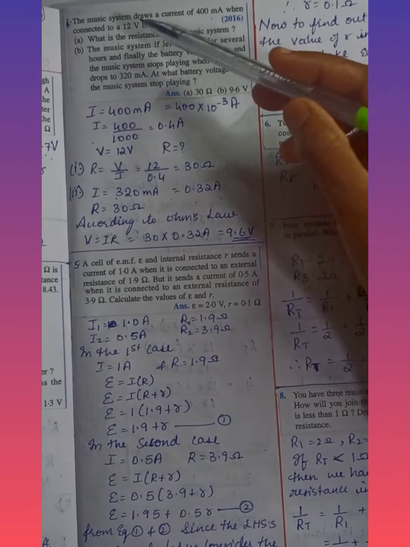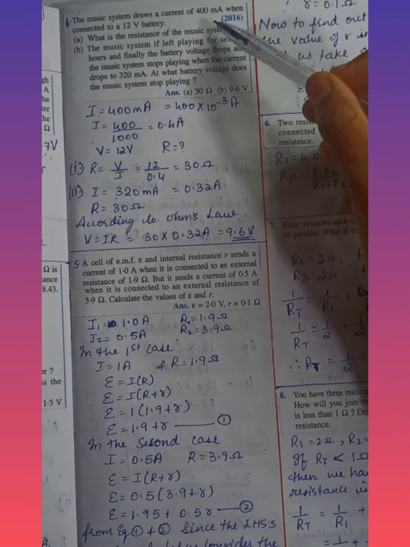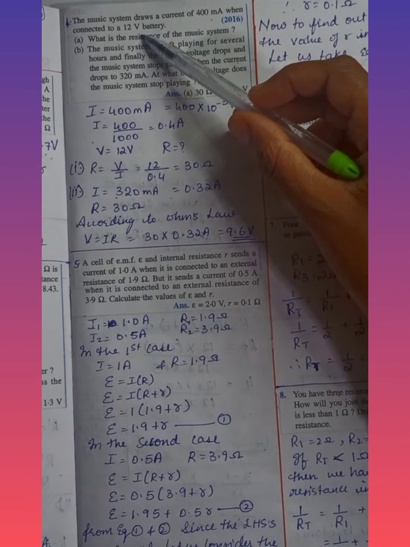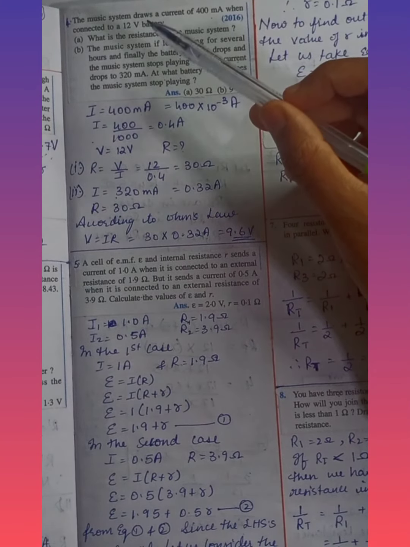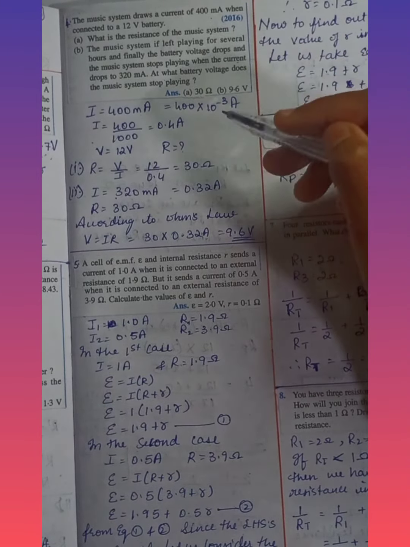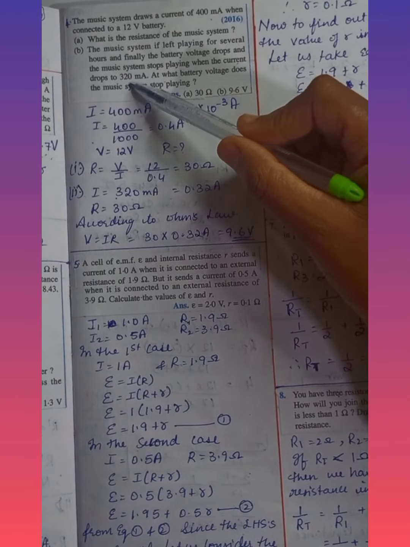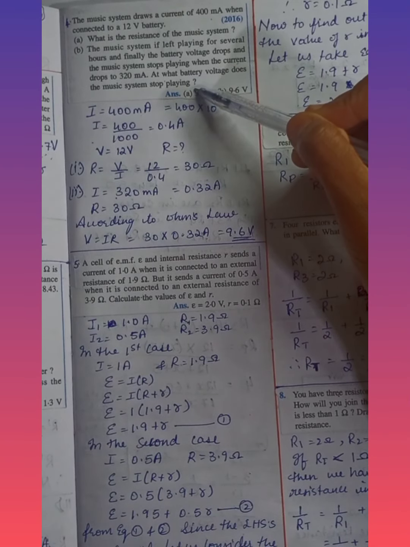Now your fourth question is, the music system draws a current of 400 milliamps. You have a music system playing and it consumes 400 milliamps when it is connected to a 12 volt battery. So here the question is, what is the resistance of the music system under this condition? Secondly, now you've left the music system to play for a long time. The voltage supply drops. When the voltage supply drops, what happens? The music system also stops playing. When the music system stops playing, your current is 320 milliamps. Now they are asking at what voltage drop does the music system stop playing? You need to find out.